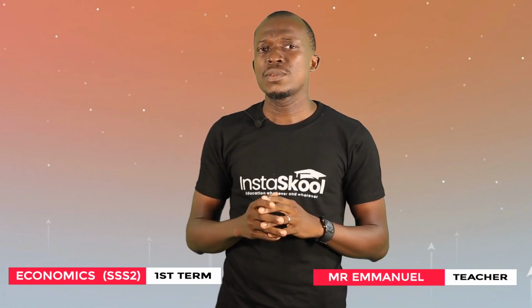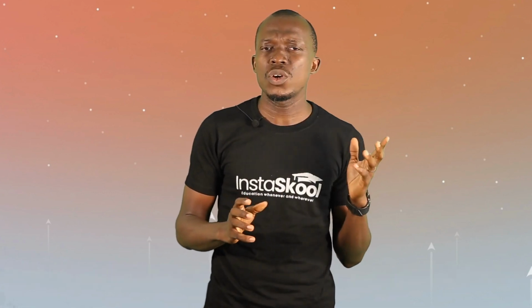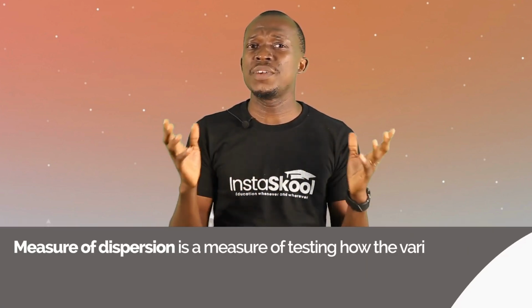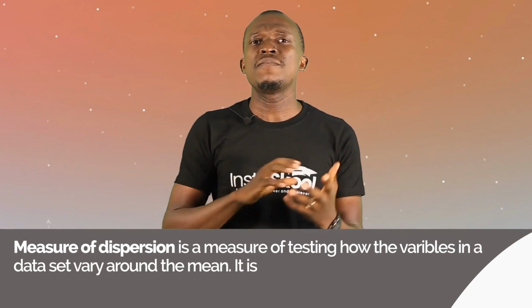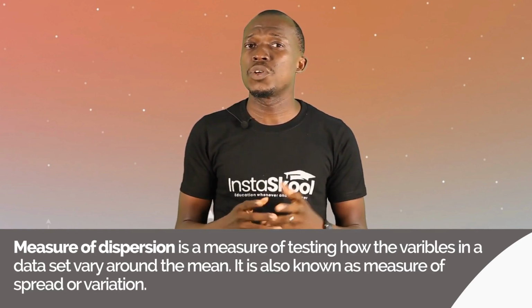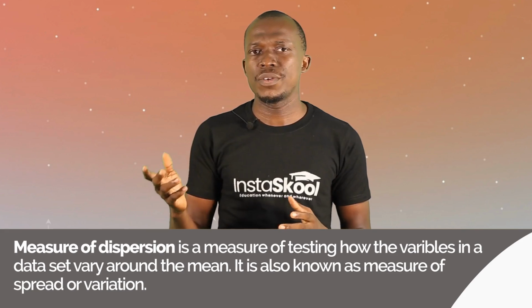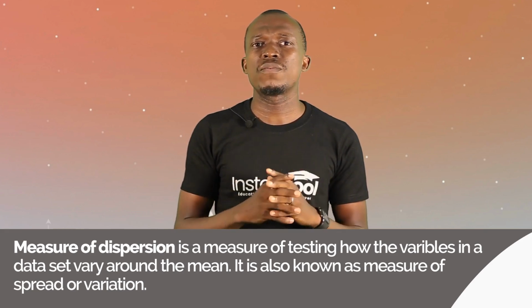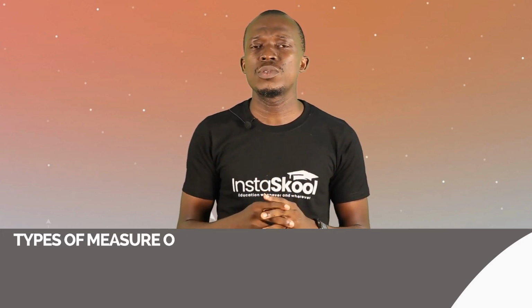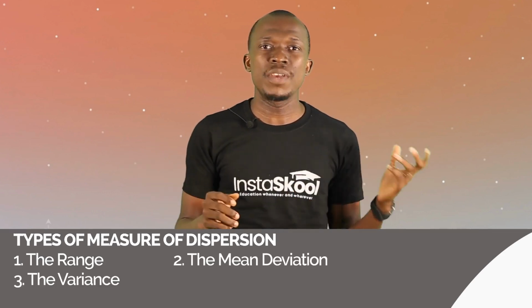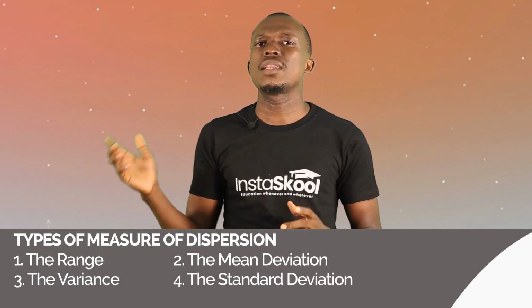In this session, we will be treating the measures of dispersion. Measure of dispersion is a measure of testing how the variables in a data set vary around the mean. It is also known as measure of spread or measure of variation. The four types of measure of dispersion we'll be treating in this session include the range, the mean deviation, the variance, and the standard deviation.